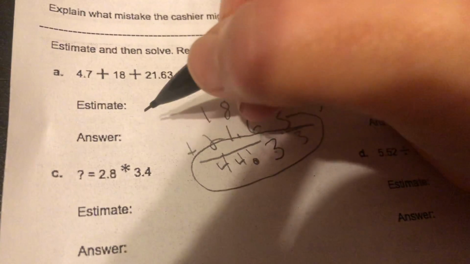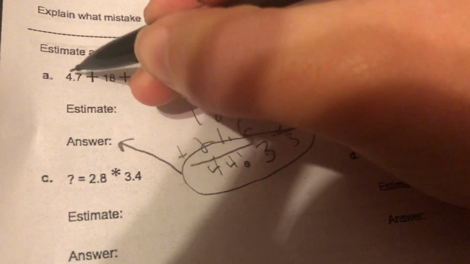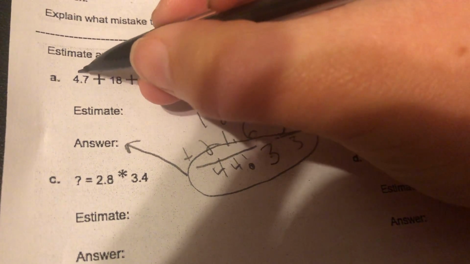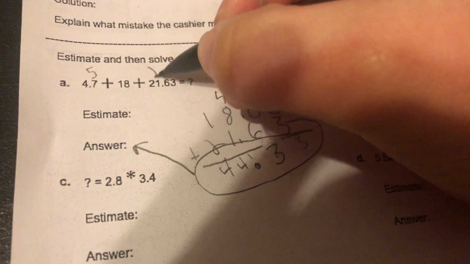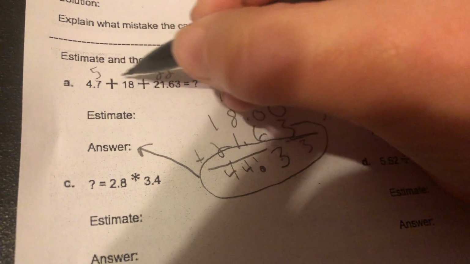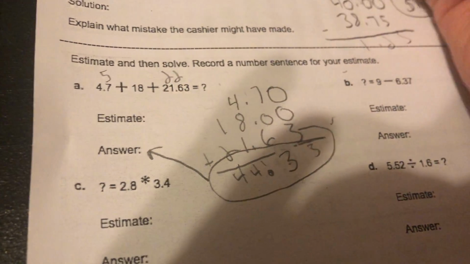We remember that though this is our correct exact answer, when we estimate, we're just rounding up. So we would round this up to 5, 18 would stay the same, and 22. And then you would just add across like that very easily.